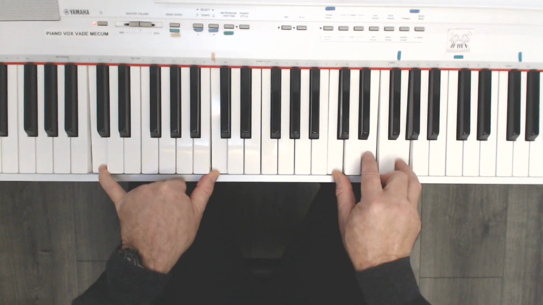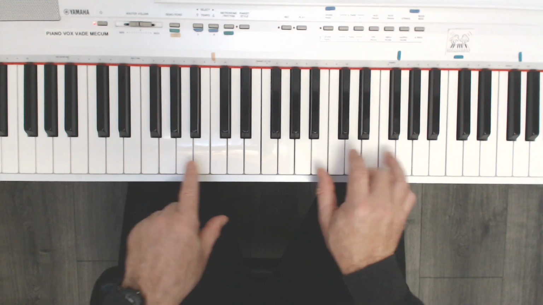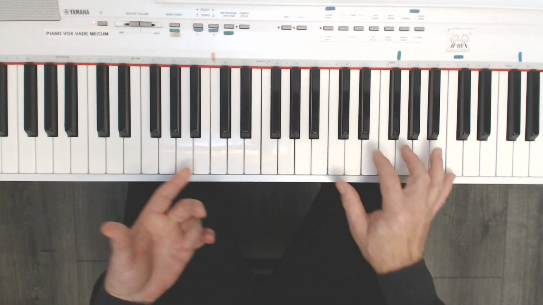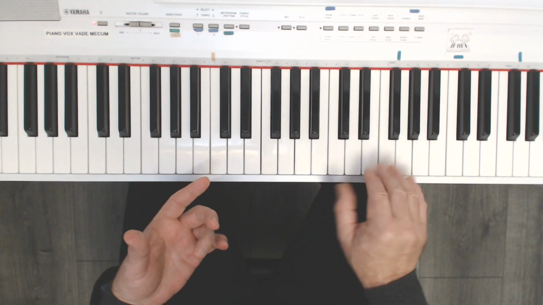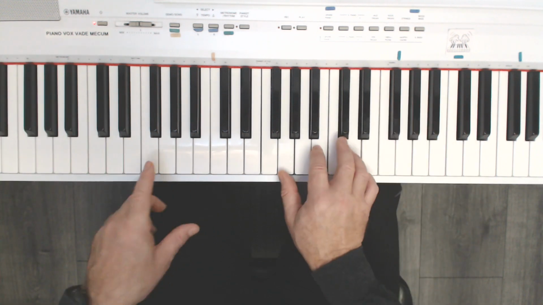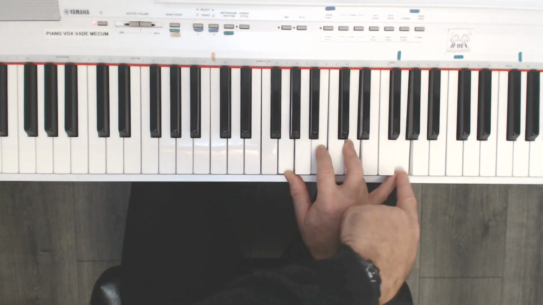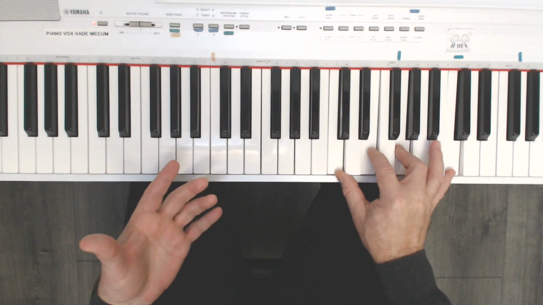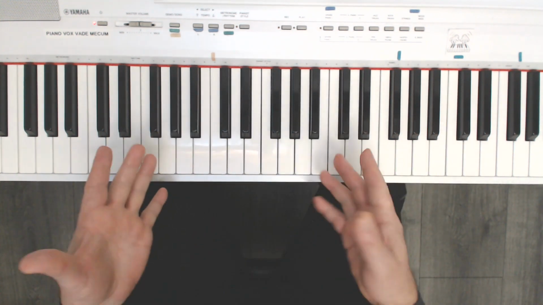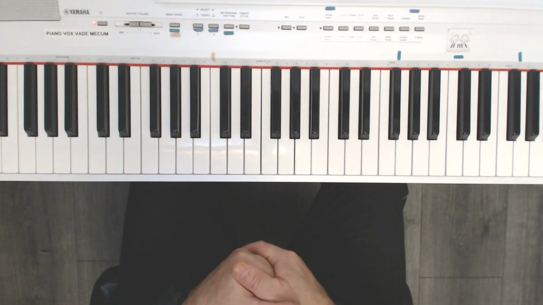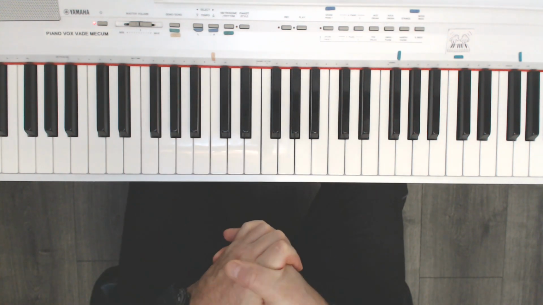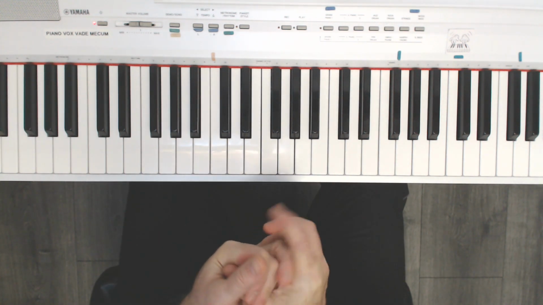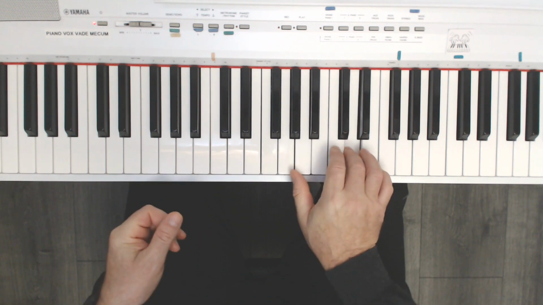Okay? Or just like this, bum bum. Okay? But you can open your hand, but it's up to you. I mean, you can play the root on the top or the root on the top. It's up to you. So again, maybe.